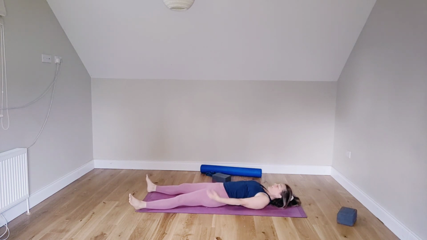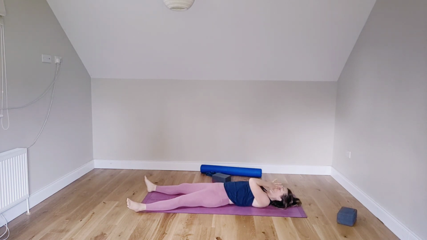So before you relax, just start to stack your spine along the center of your body, making sure your head is in line. Draw your shoulder blades down the back, allow your legs to splay out, and just connect into your center line.